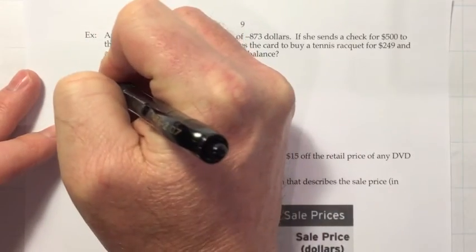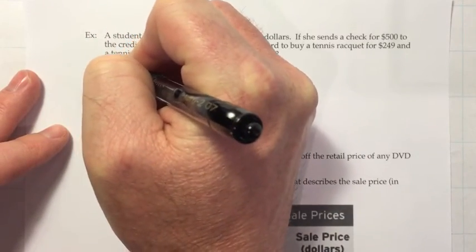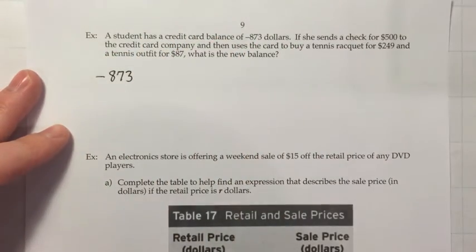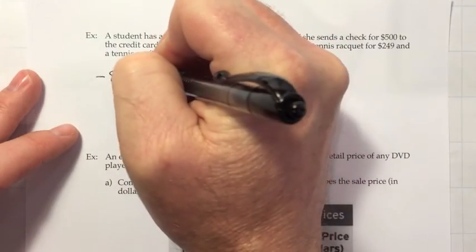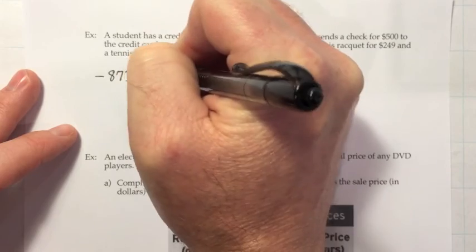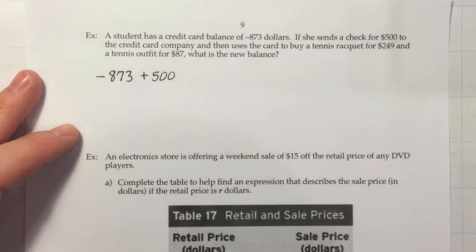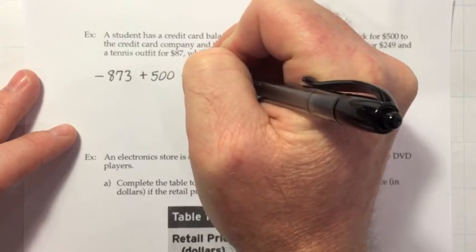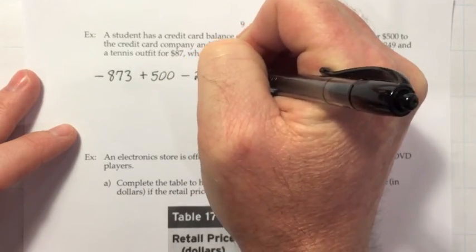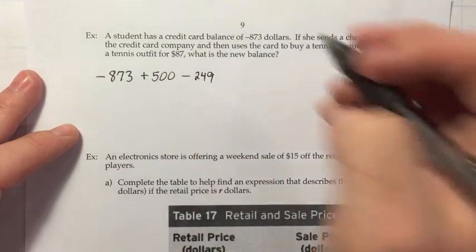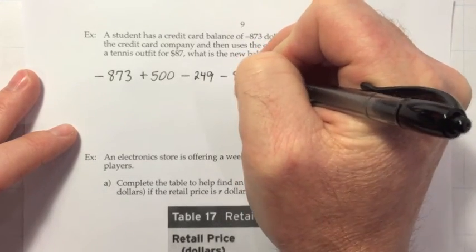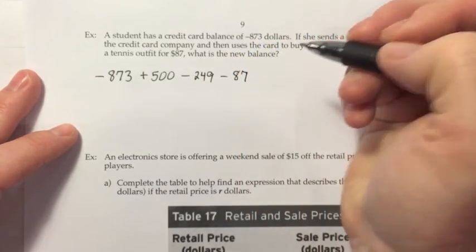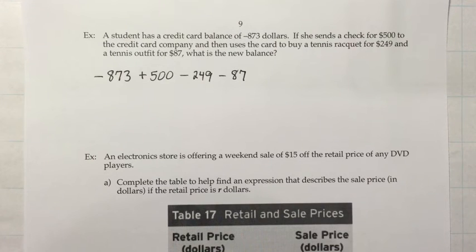We start out with a balance of negative $873. And then we send them a check, so that payment registers as a positive, so plus $500. And then we start charging away again, so we buy the tennis racket, and that's another negative to our account. And then we buy the tennis outfit, and that's another negative 87. And they want to know what the new balance is.